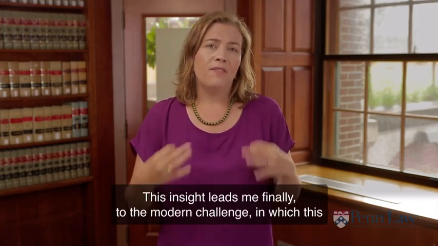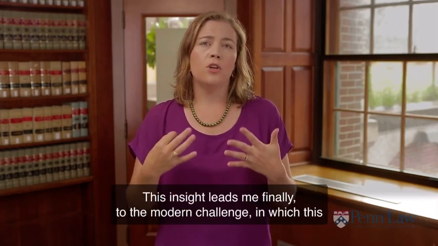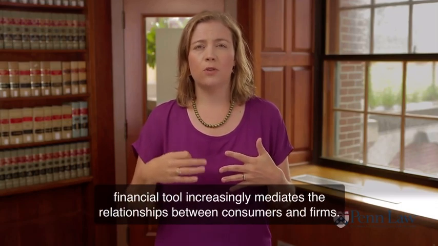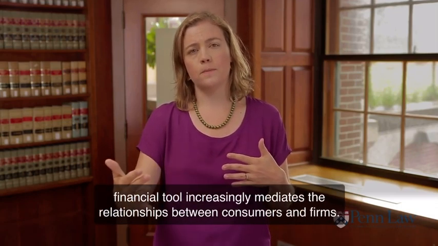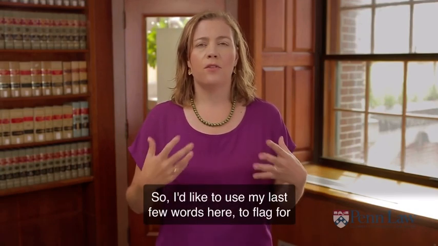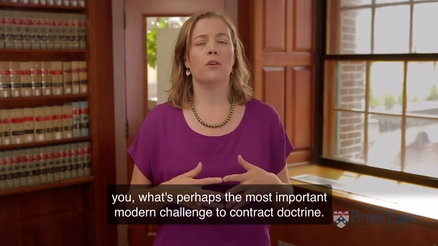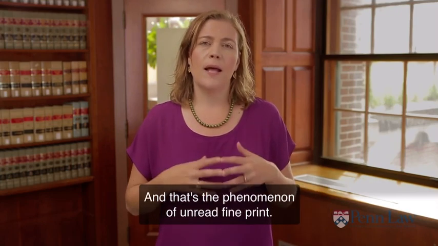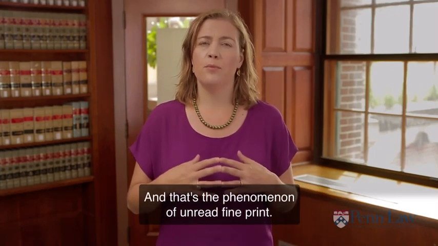This insight leads me finally to the modern challenge, in which this financial tool increasingly mediates the relationships between consumers and firms. So I'd like to use my last few words here to flag for you what's perhaps the most important modern challenge to contract doctrine, and that's the phenomenon of unread fine print.